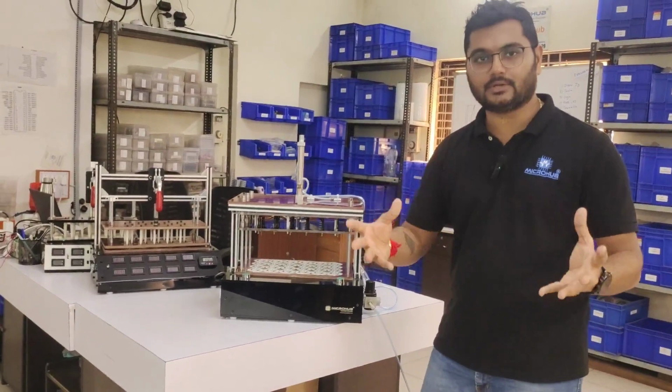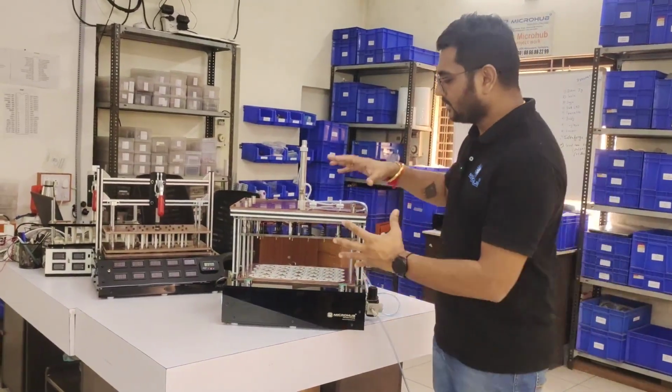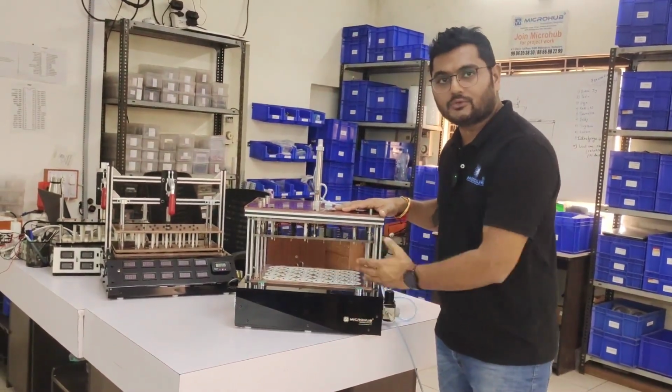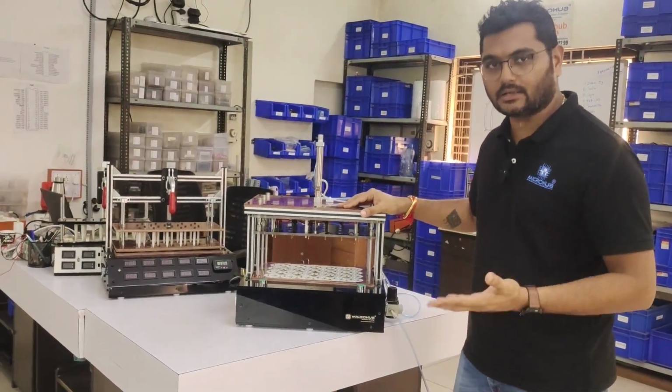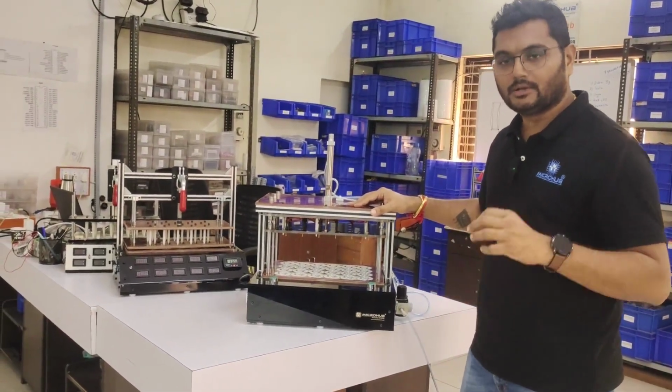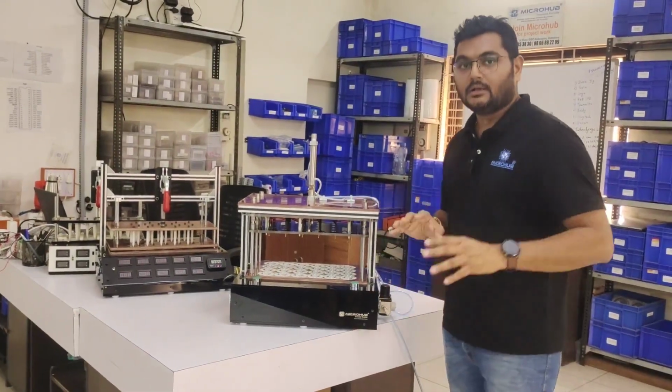As per the customized design of this particular test fixture, we have used the 6 linear guides for the alignment and for the movement of the particular plate.